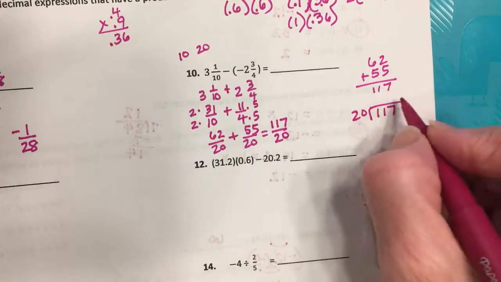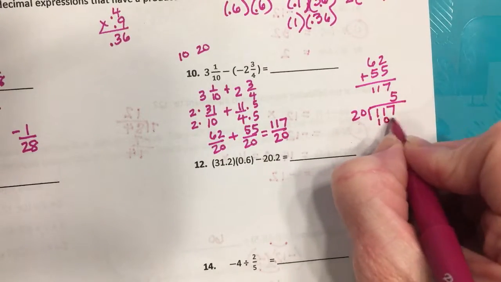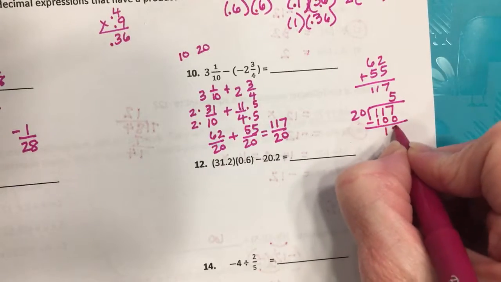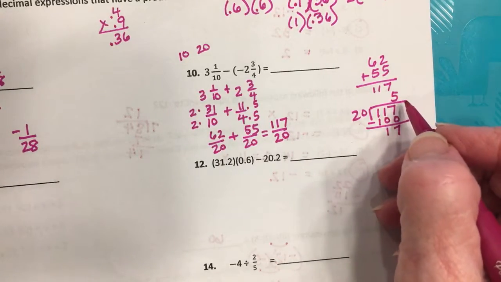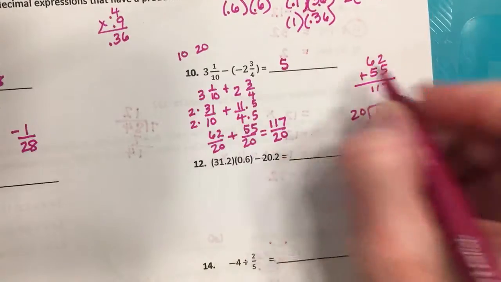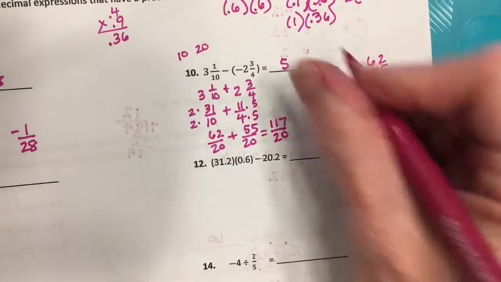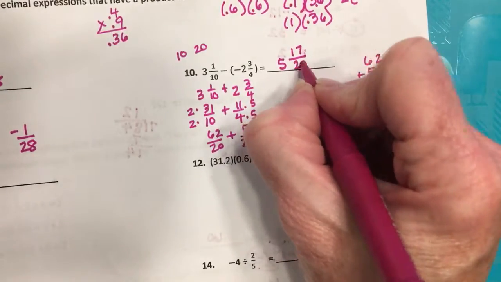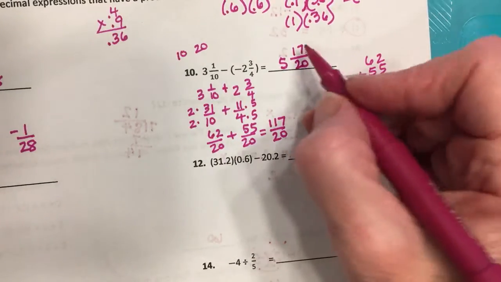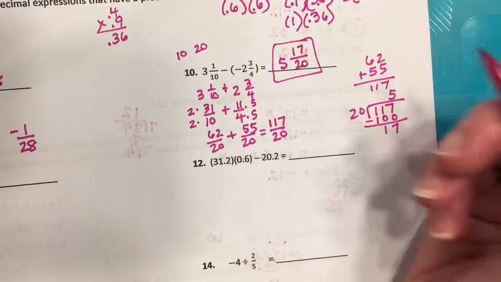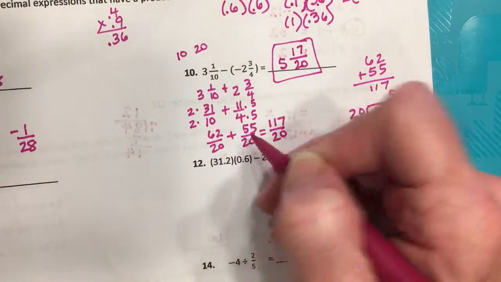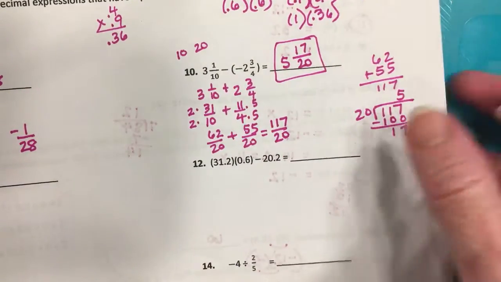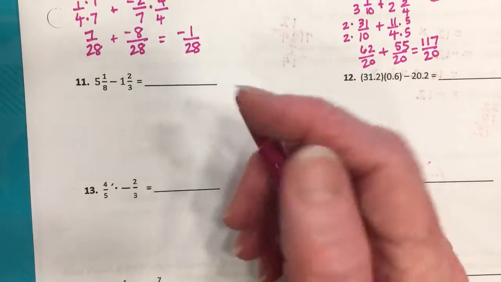20 will go into 117 5 times. 5 times 20 is 100. When I subtract, I get 17. All right, so that gives me the whole number 5. The remainder is my numerator, and my denominator is still 20. Okay, 17 over 20 can't be simplified, so this is my final answer. And it's positive because I added, these were both positive. All right, look at 11.